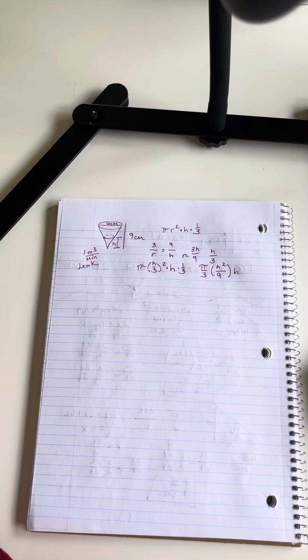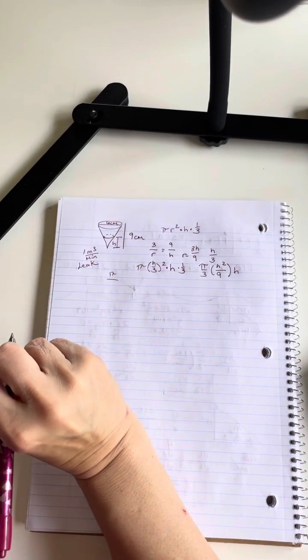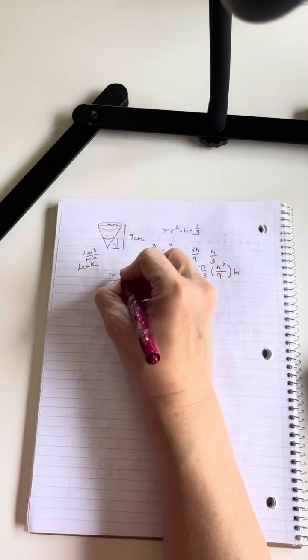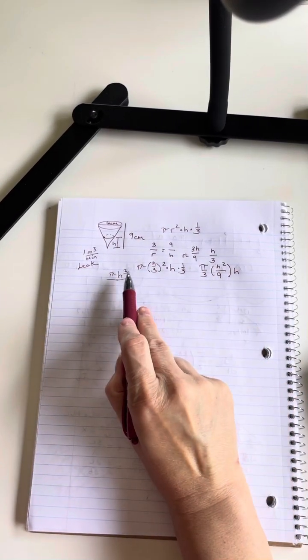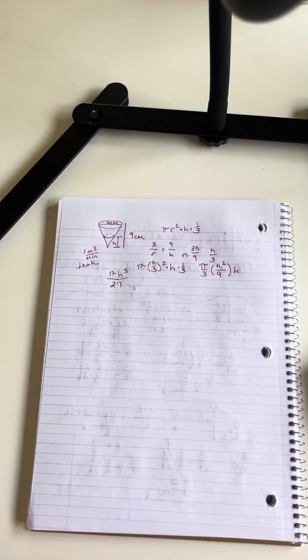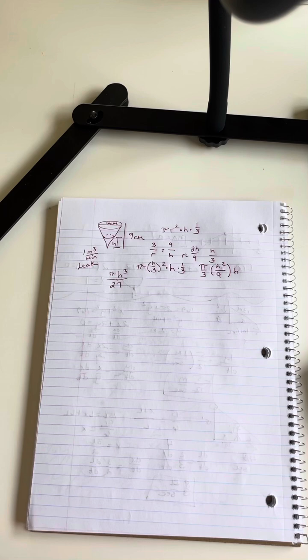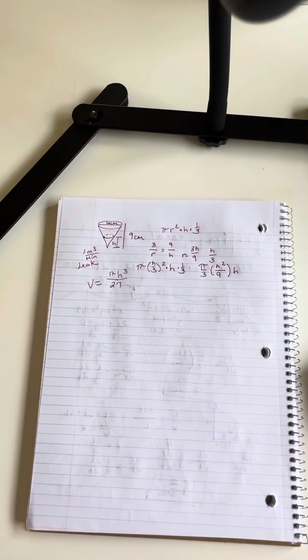So now pi h cubed technically, because h squared times h is h cubed, and then 3 times 9 is 27. So basically pi over 27 is my constant and h to the third is my variable. Okay, so now that is what my volume equals.